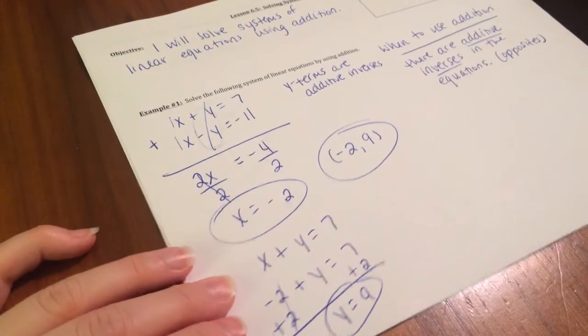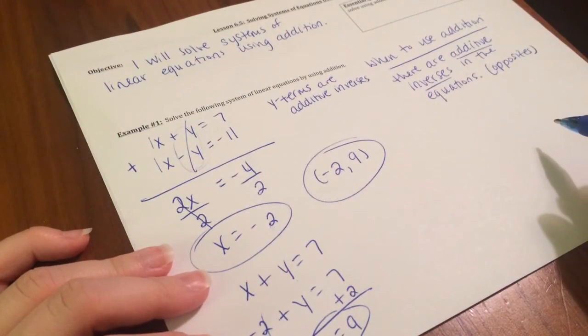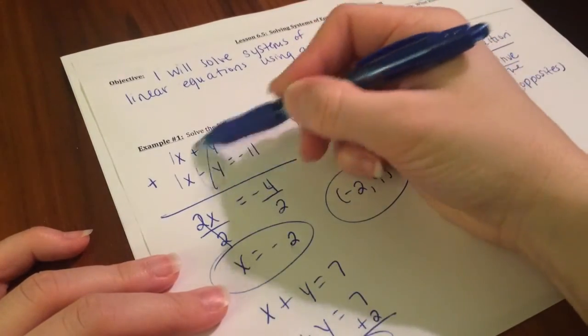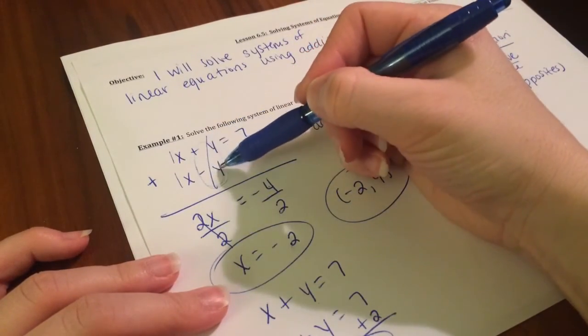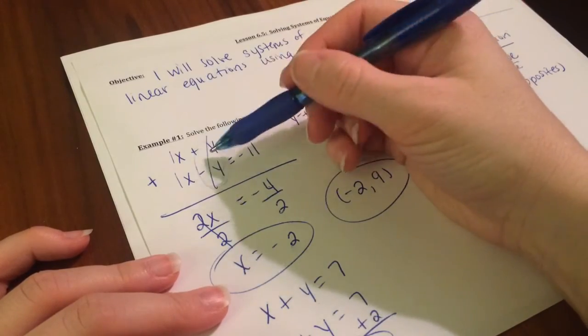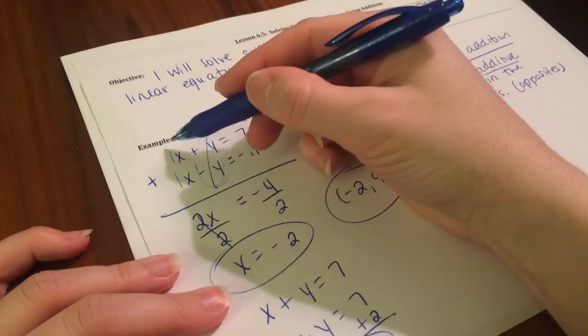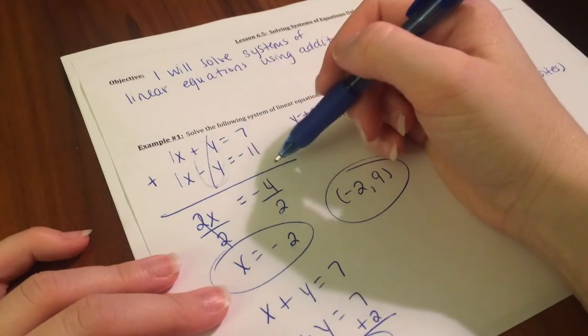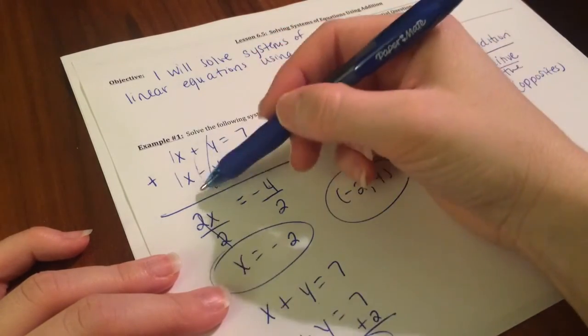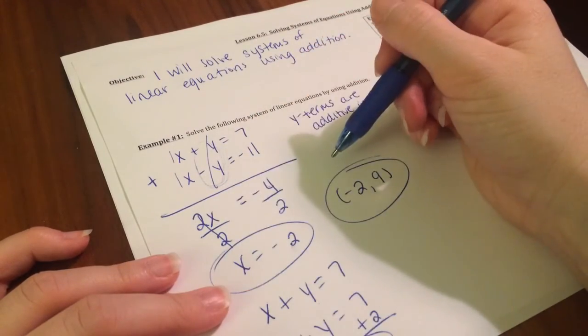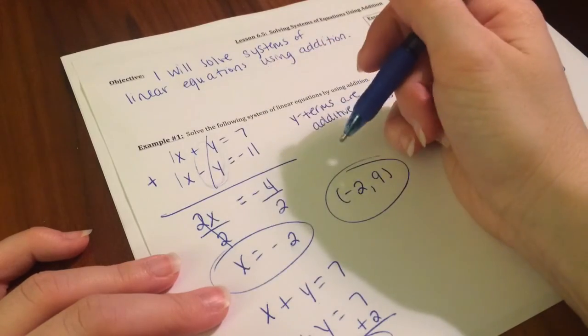All right, so remember, the whole point of solving a system of linear equations is to get the value of the variable. And the way that you know to use addition is when you have two terms that are opposites, like a plus y and a negative y. That way, when you add the equations together, you put a big addition sign and then you add each term separately, the x's, the y's, and then the numbers, then you're down to one equation with only one variable. That's the whole point. You want to cancel out one of the terms.